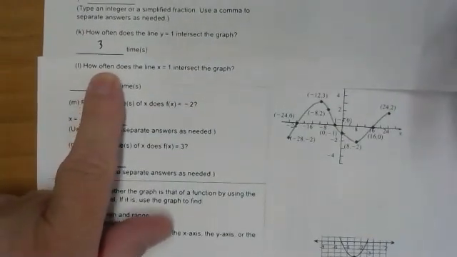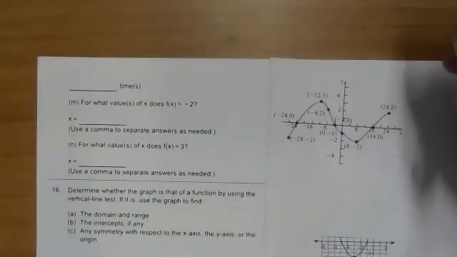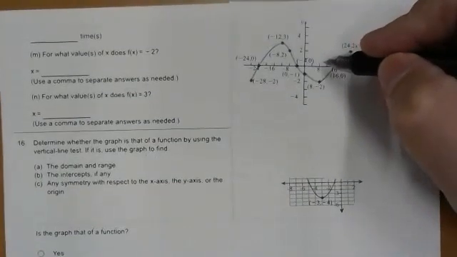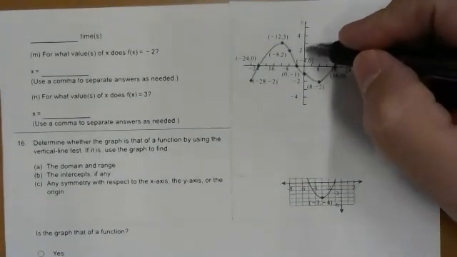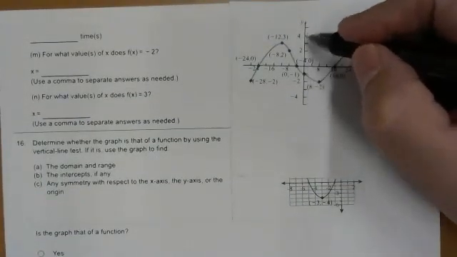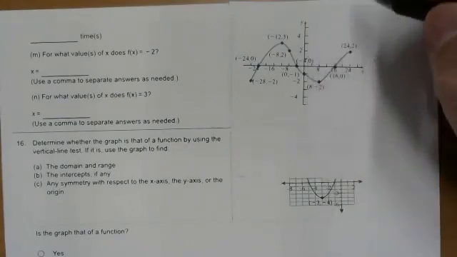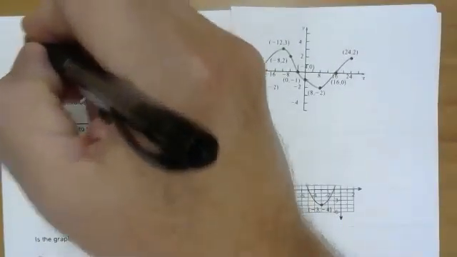How often does the line x = 1 intersect the graph? So the line x = 1 is pretty much in here someplace. You can see it's going to intersect the graph just once.